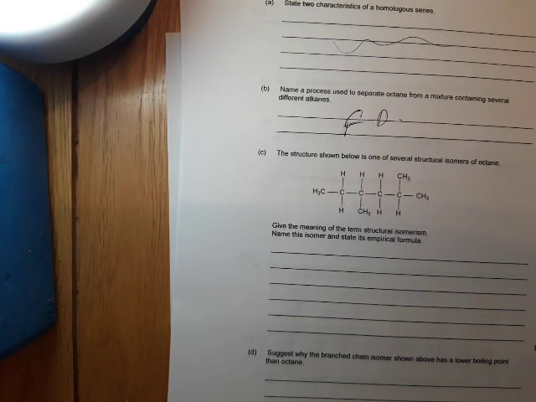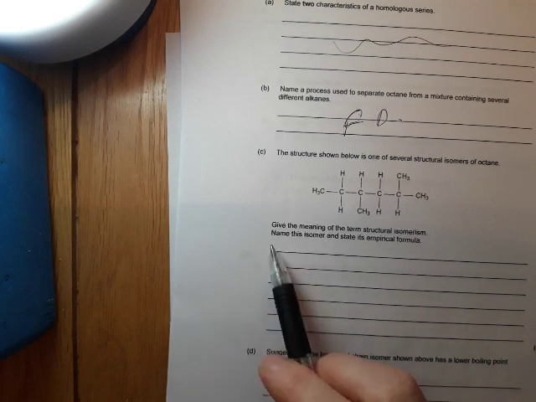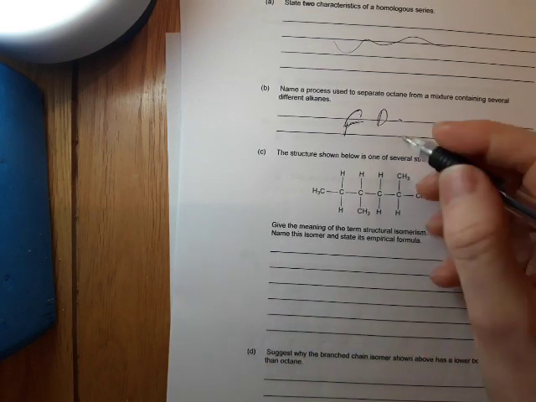I'll try a little look. What we're doing now: suggest why the branch chain isomer... Name the isomer and state empirical formula.